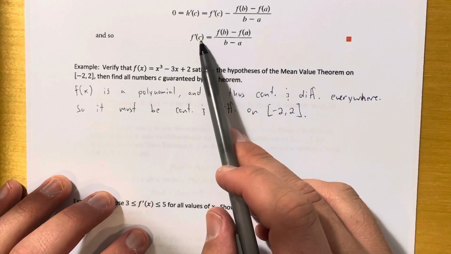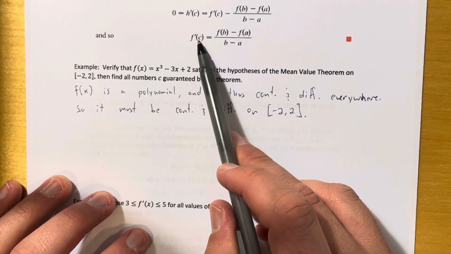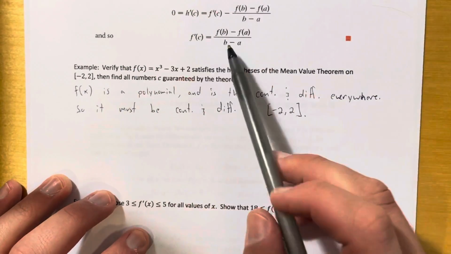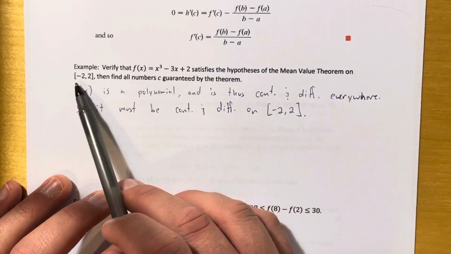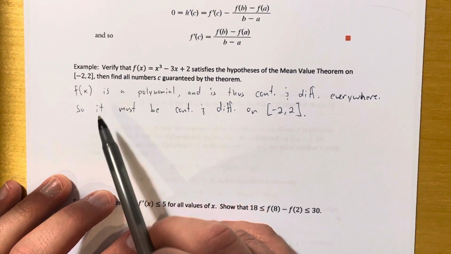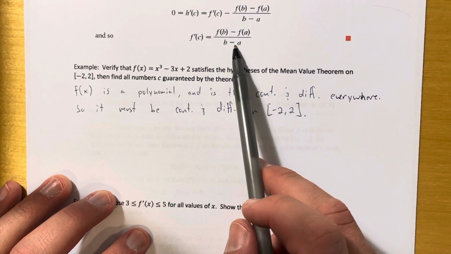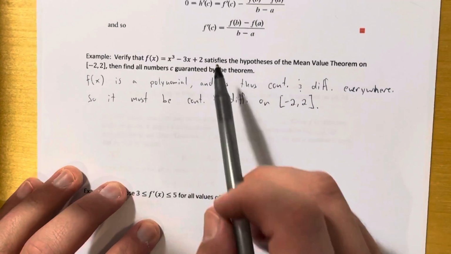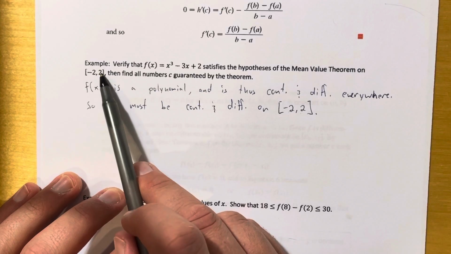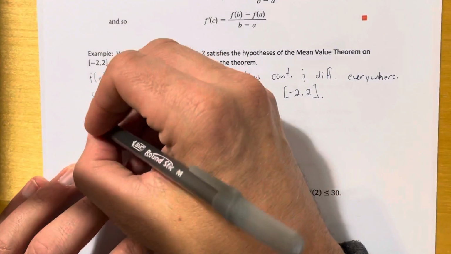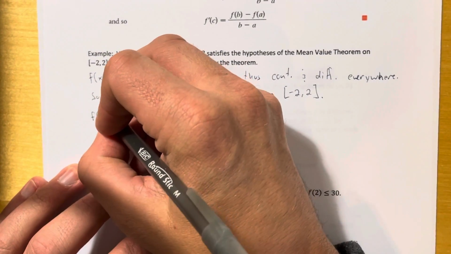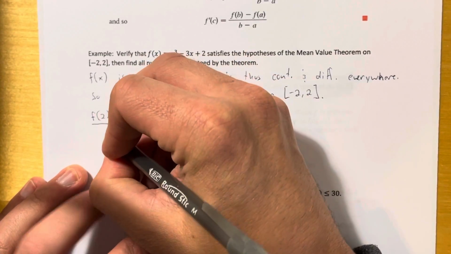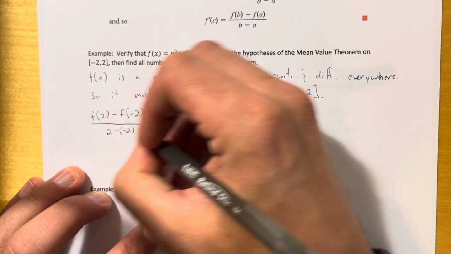We need the slope of the tangent line at whatever that value happens to be equal to the slope of the secant line passing through the points that correspond to the endpoints of this interval. So we can find this side with what we're given, and we can then use that to find this side. A, in this case, is -2, and B is 2. So I want to start by finding f of 2 minus f of -2 over 2 minus -2.